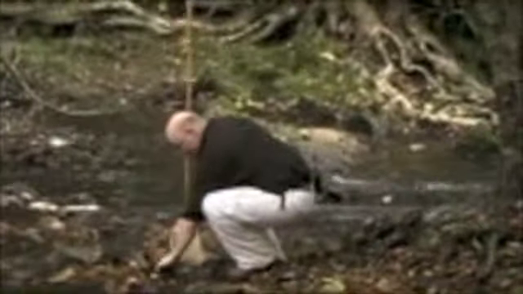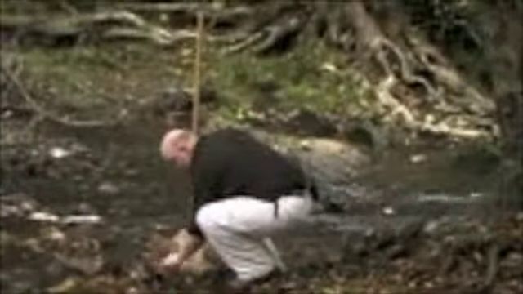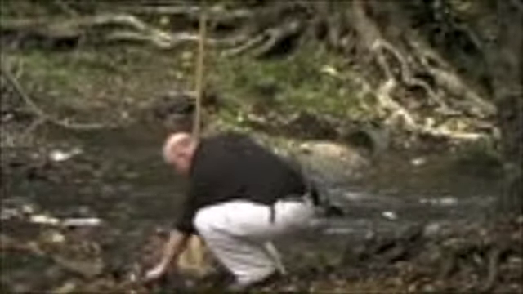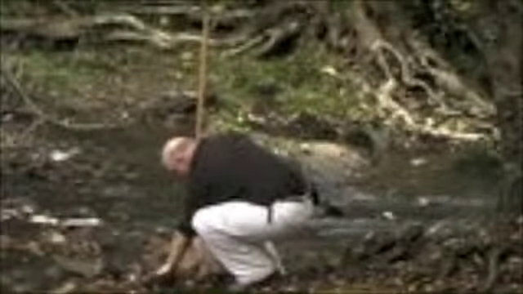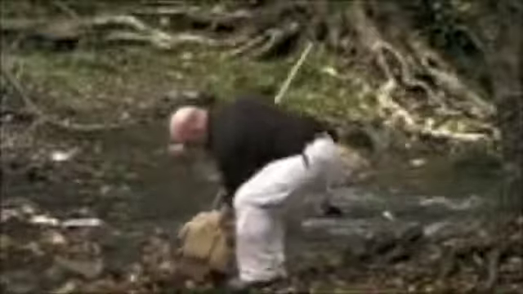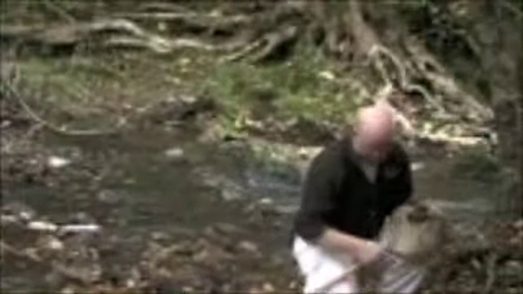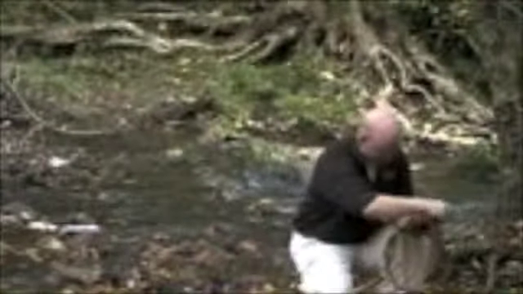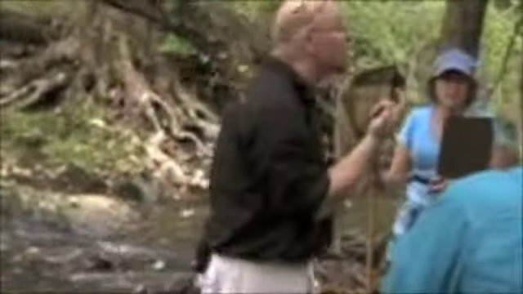You and a partner together can pick up some rocks above the net and gently swish whatever was underneath those rocks towards the net. Once you have a nice pile of detritus, you come back to a safe area to look through all the stuff that you have in your net. Once you find it, you're going to want to get a good look at this, and you're going to want to hang on to it for a while.